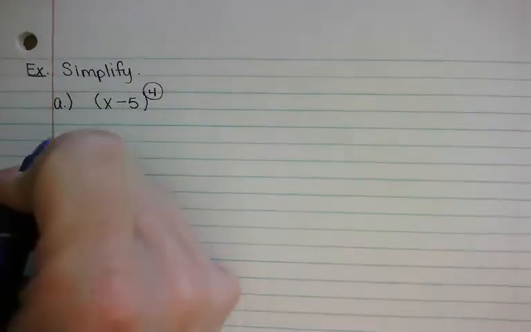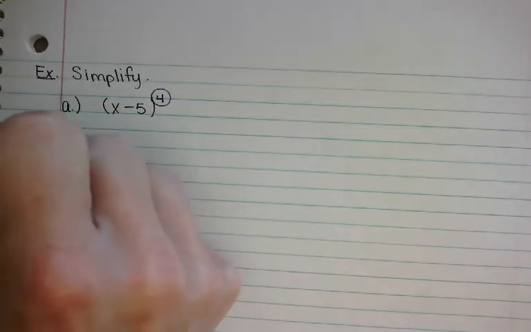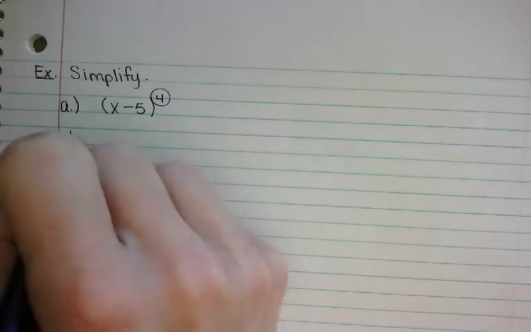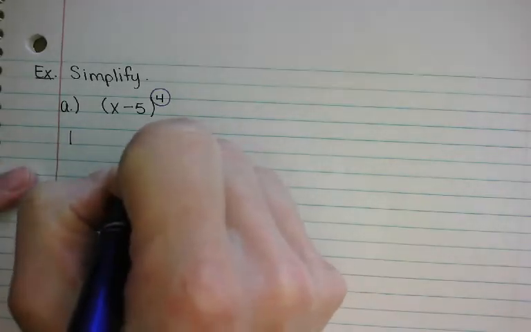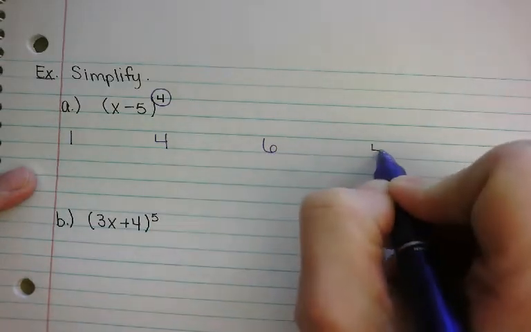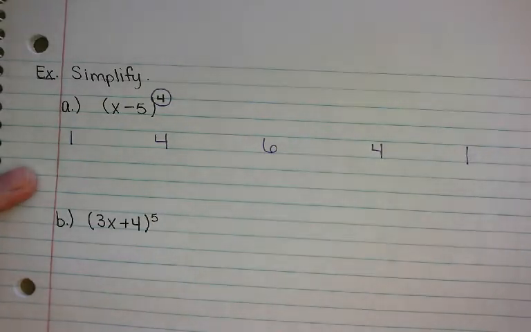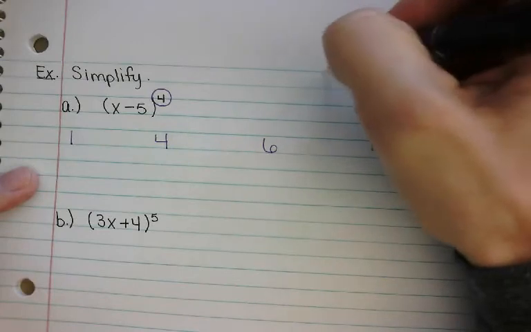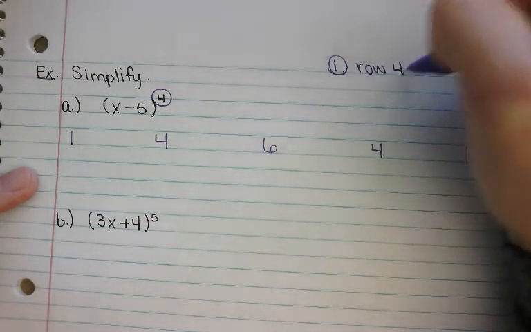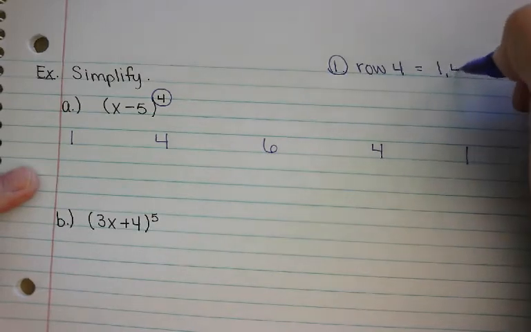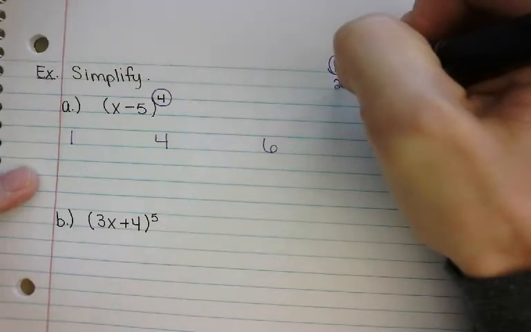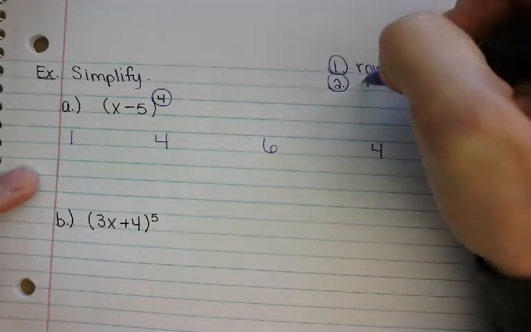So what I will do on this is I will write out, okay, I know I'm going to have a 1. I'm going to give myself some space because I'm going to have variables back here. I'm going to go ahead and put the 4. Then I'm going to put the 6. Then I'm going to put the 4. Then I'm going to put the 1. Okay. So first thing is identify your row. We were in row 4, which told us to use the 1, the 4, the 6, the 4, and the 1. Now second thing is you need to identify your A.